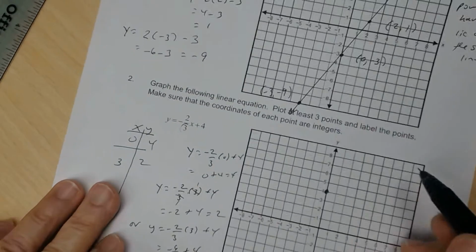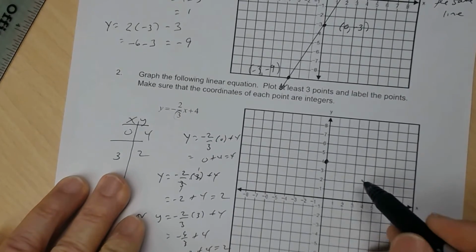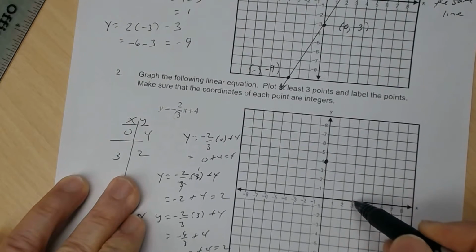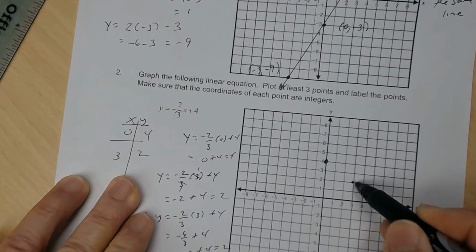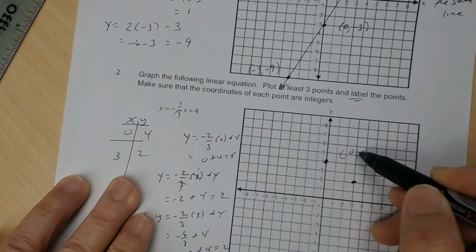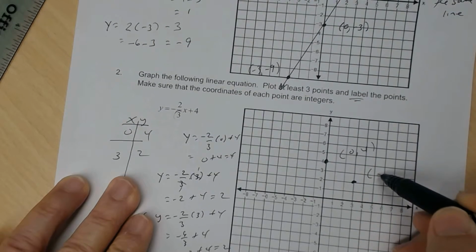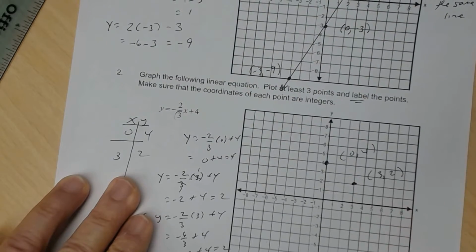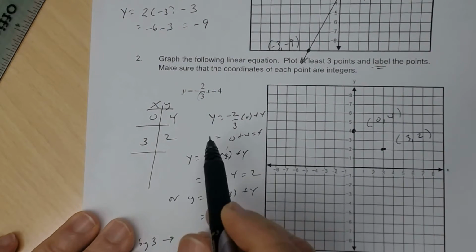All right, so I plot the point 3, 2. Since x is positive 3, I go to the right 3. Since y is positive 2, I go up 2. Let's go ahead and label the points. You need to make sure you label the points. So this is 0, 4. This is 3, 2. All right, I need one more point.